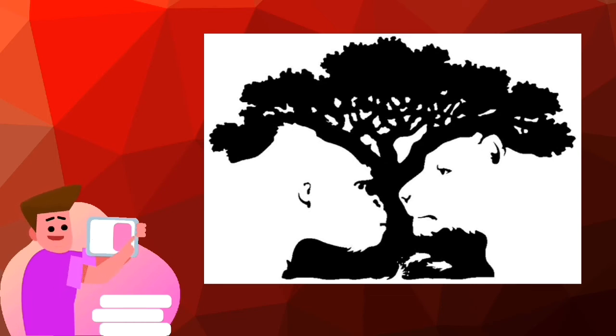See the picture. If we look at a glance, we know that it is a tree and some flying birds, right? But if we look again at the background, we can see two animals facing each other. Do you know what the animals are? Yep, they are a gorilla and a tiger face to face.